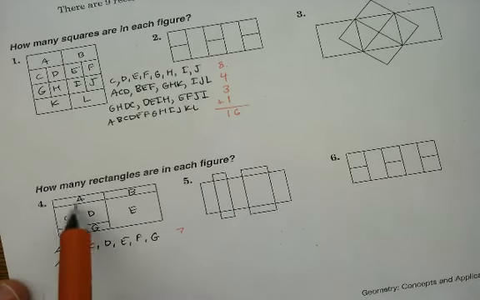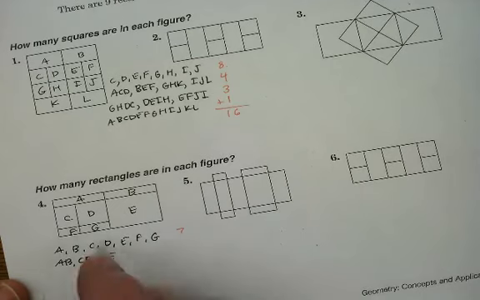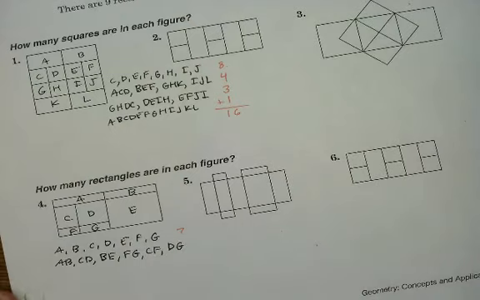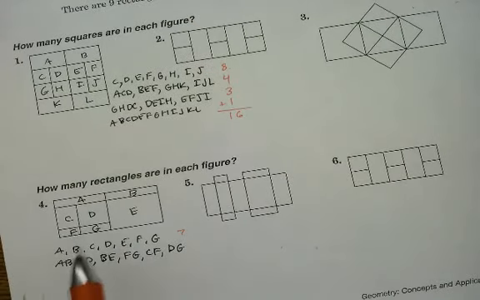Now let's put 2 letters together, like A, B. That makes a rectangle also. AC doesn't, AD doesn't, but CD does. BE does. FG does. CF does. DG does.